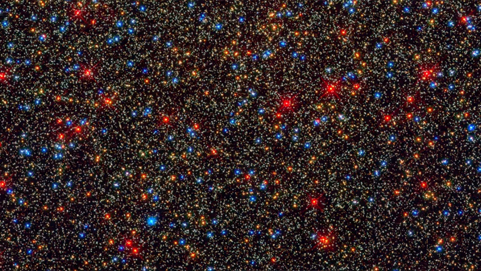So the first question we want to ask is, are all stars like our own sun? And to do that, we're going to point our telescope at Omega Centauri. This is a massive cluster of stars in our own Milky Way galaxy. The image you can see here was taken by the Hubble Space Telescope.